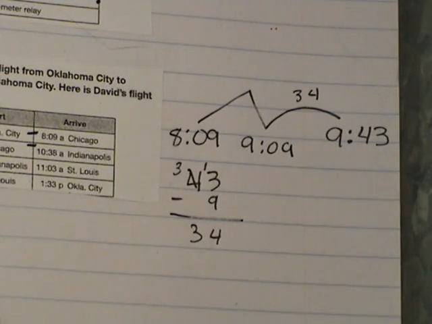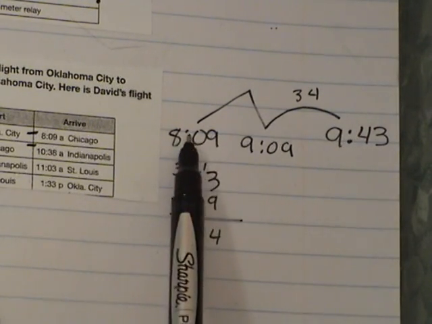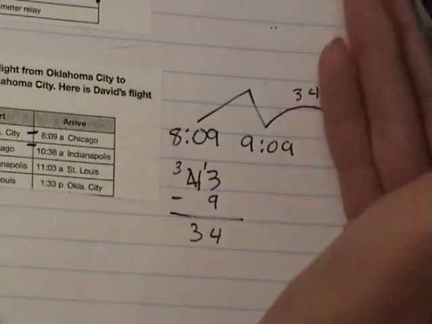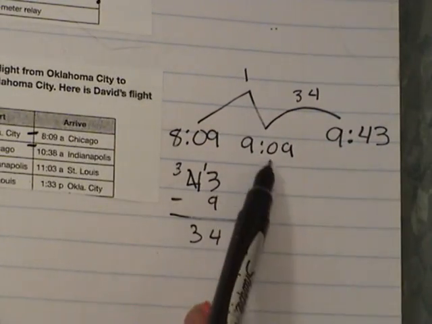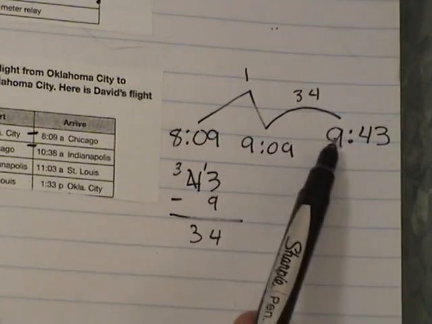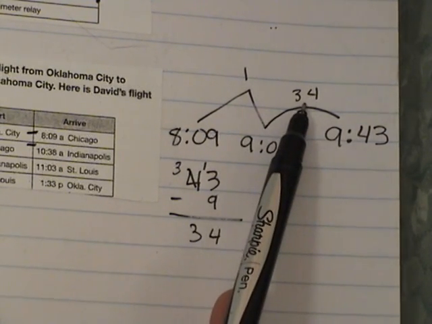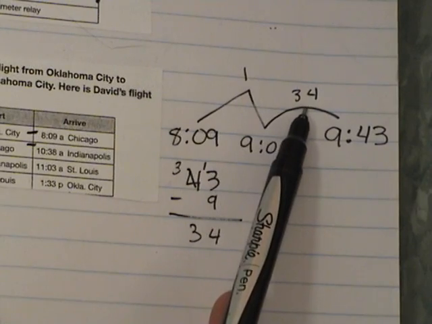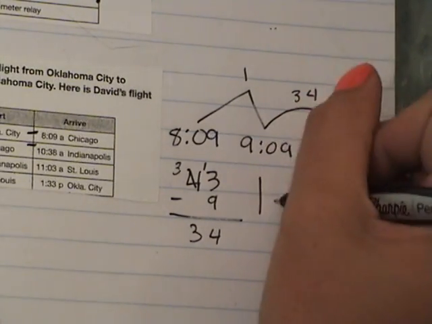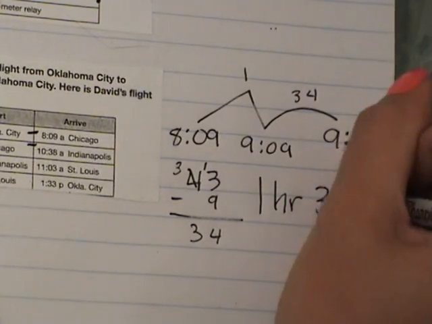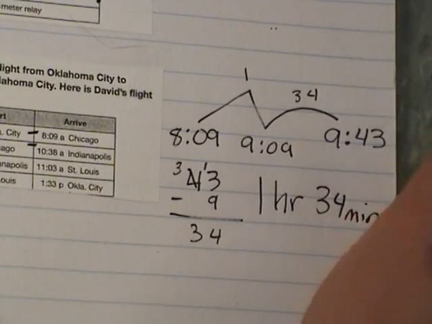So if you can see how I'm doing this, I'm taking 8:09, making a triangle for my 1 hour, and then I get to 9:09, and I notice, okay, now I'm in the same hour. How many minutes from 9:09 to 9:43? 34. So how much time does he have? He has 1 hour and 34 minutes.